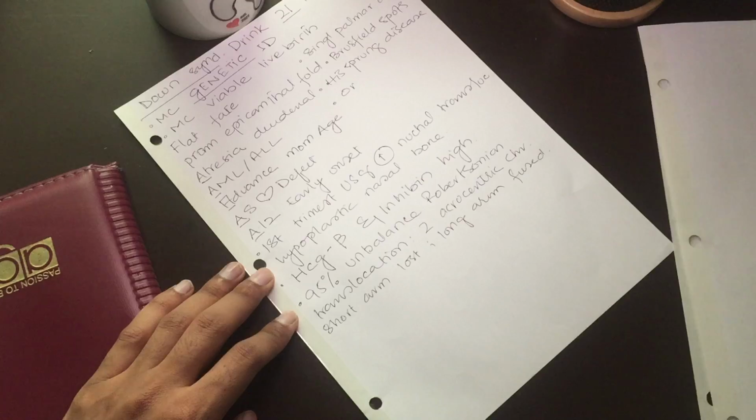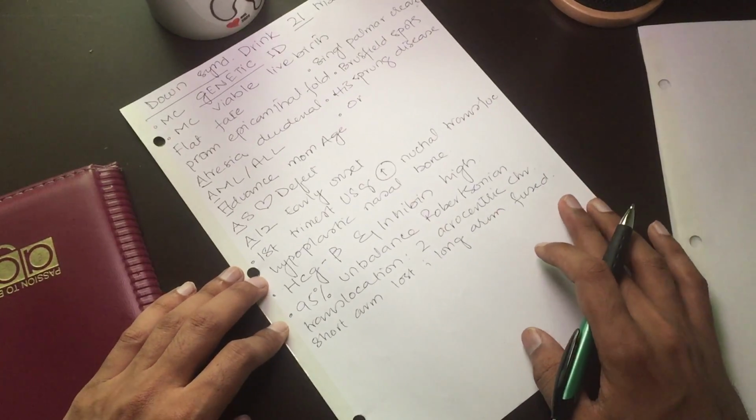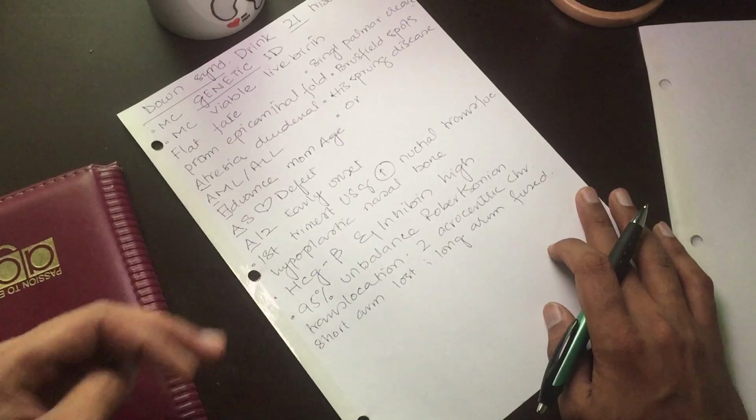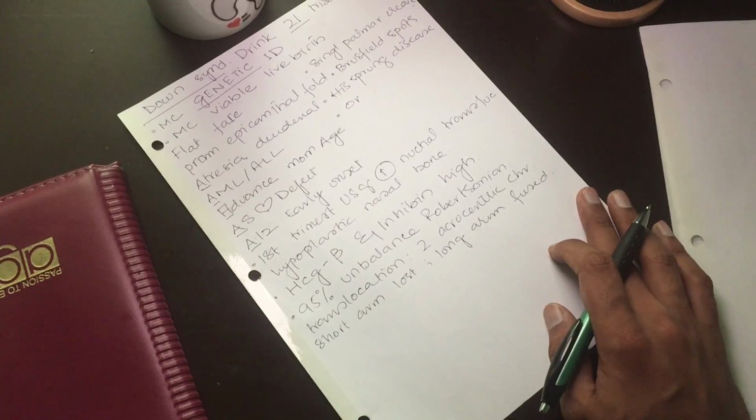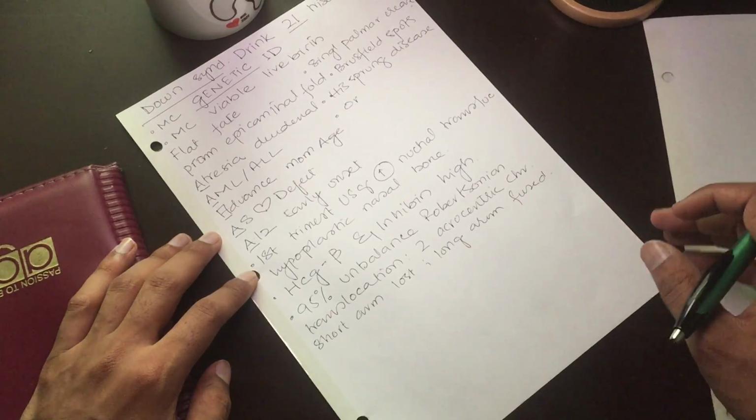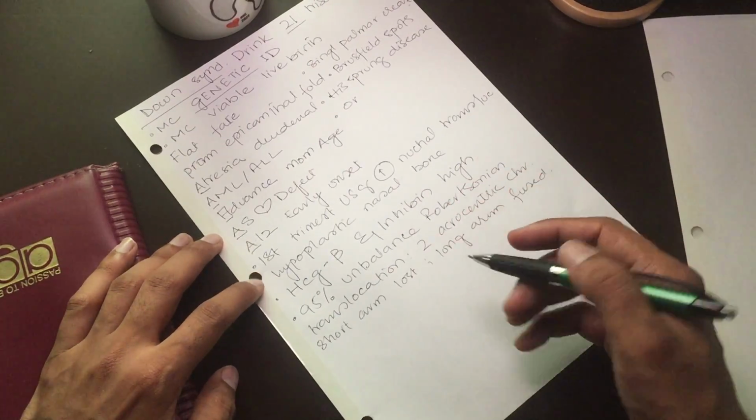In the Robertsonian translocation, physiologically there is a balanced translocation in which there is no gain or loss of chromosome. But if the translocation is unbalanced, then it can cause trisomies like genetic abnormality.